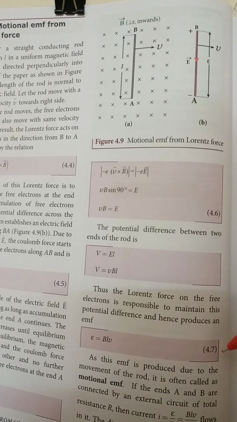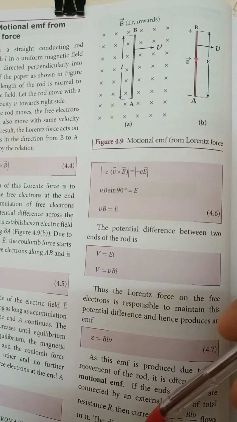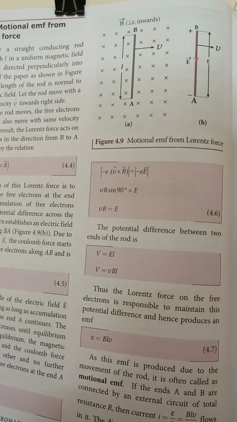As this EMF is produced due to the movement of the rod, it is often called a motional EMF. If the ends A and B of the rod are connected by an external circuit of total resistance R, then the current I, equal to E by R, which is equal to BLv by R, flows through it. The direction of the current is found by Fleming's right hand rule.